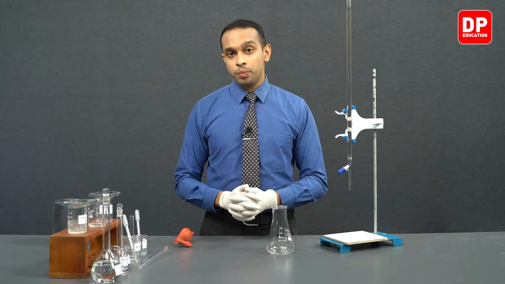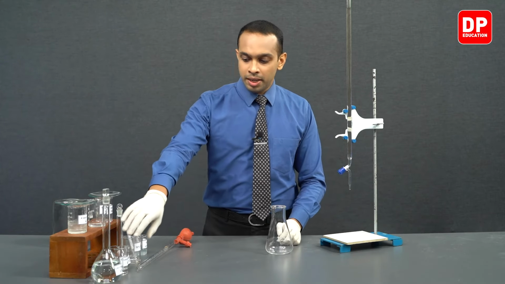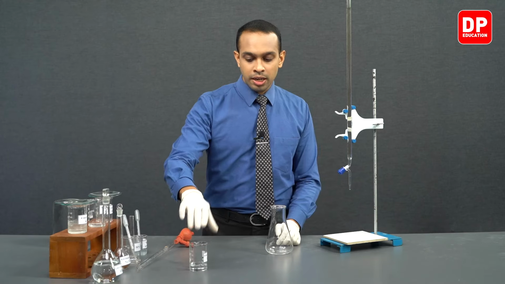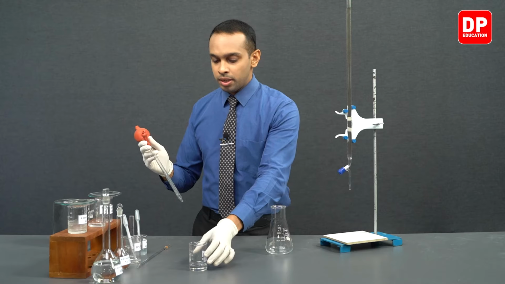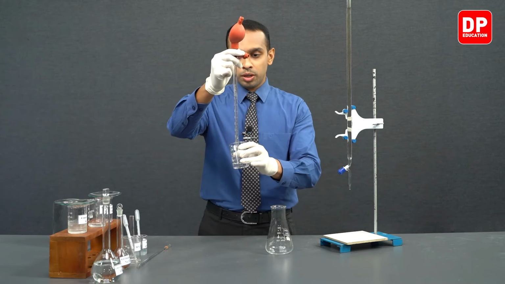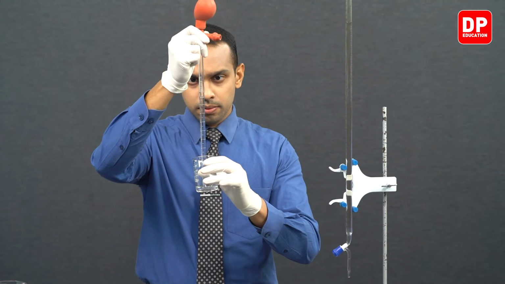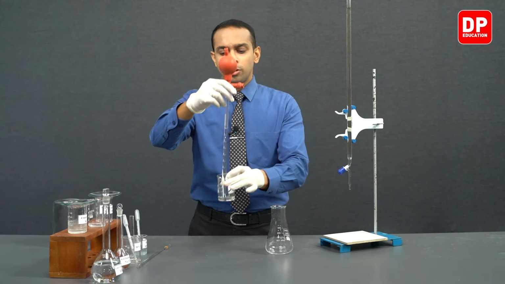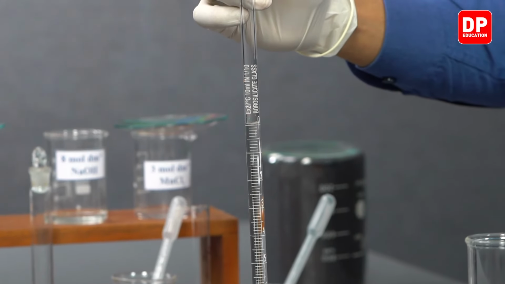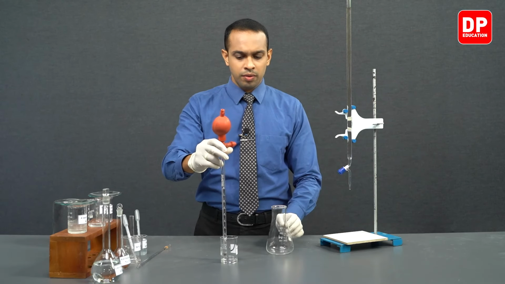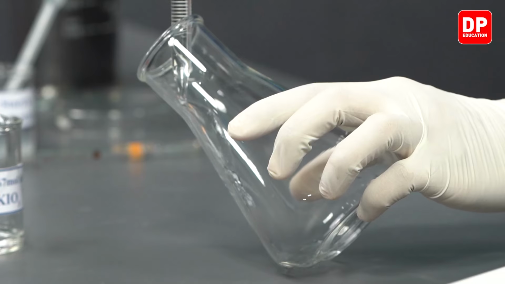Now students, we are going to repeat the same experiment one more time. We have our titration flask here and we have our potassium iodate solution here. We will be withdrawing 10 milliliters of potassium iodate using a graduated pipette like we did in the previous instance. Now students, we have measured 10 milliliters of our potassium iodate solution, and then we can transfer it into our titration flask.